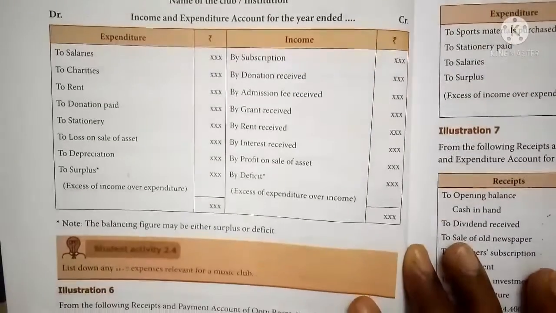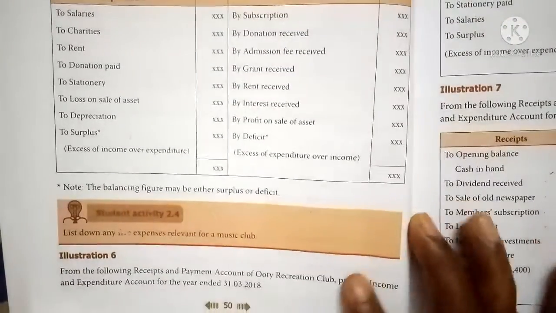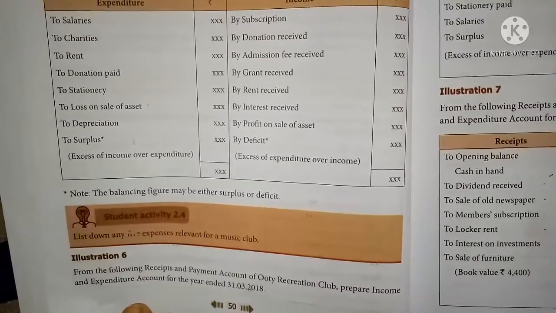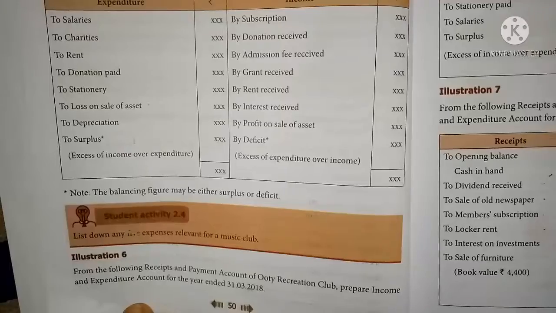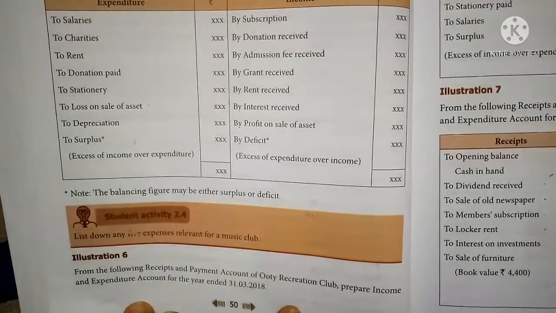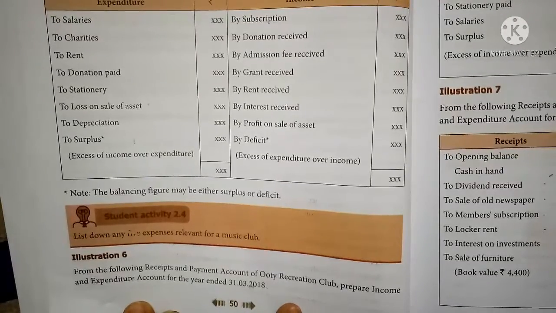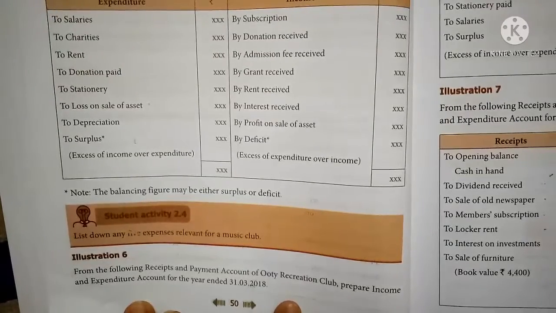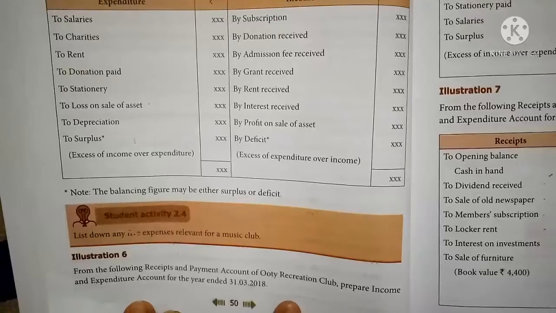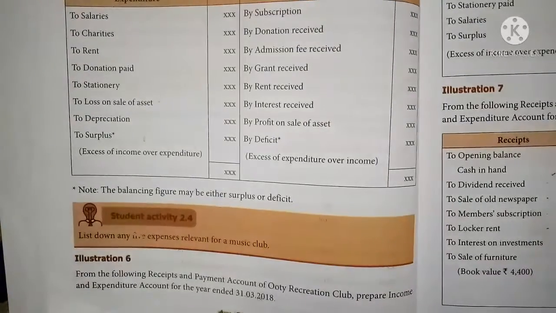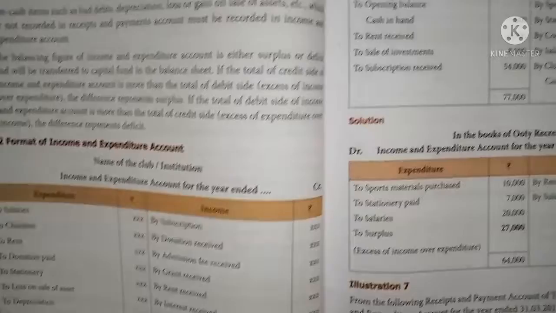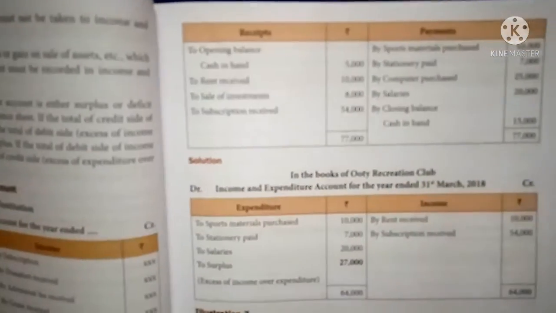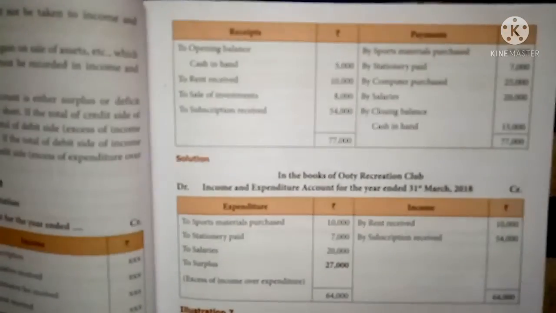In page number 50, that is illustration 6: from the following receipt and payment account of OT Recreation Club, prepare income and expenditure account for the year ended 31st March 2018. So they are asking to prepare income and expenditure account, and in the sum the receipt and payment account is given.